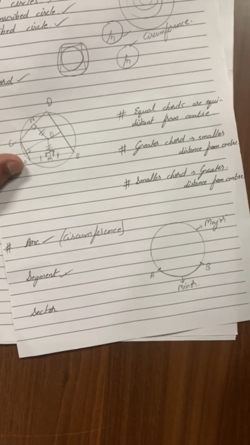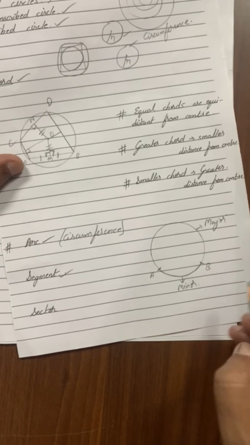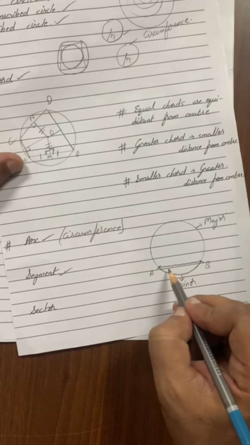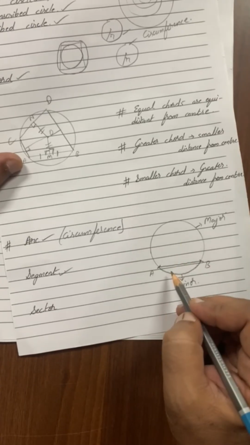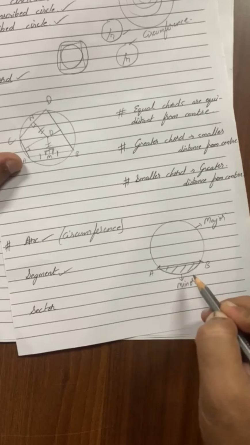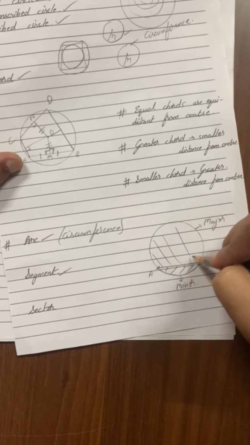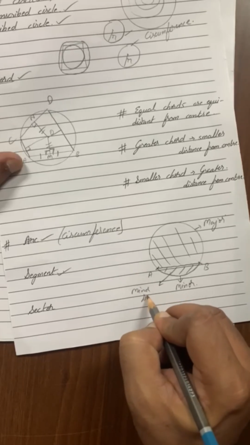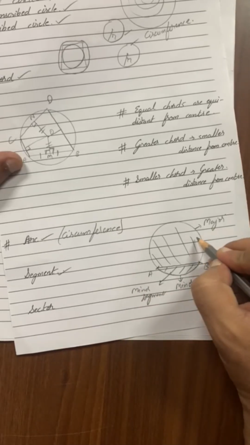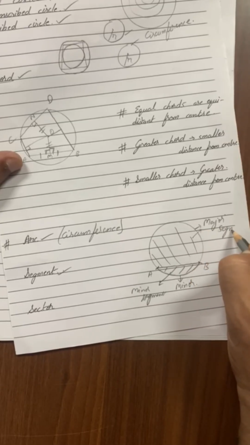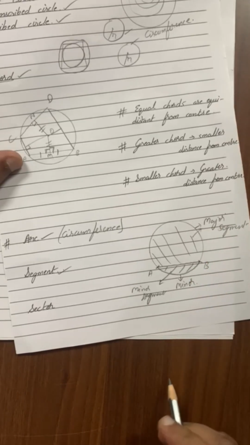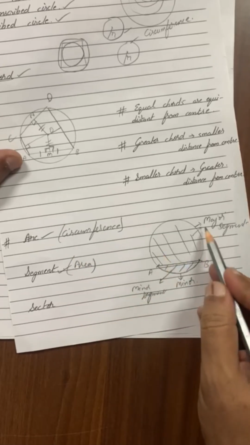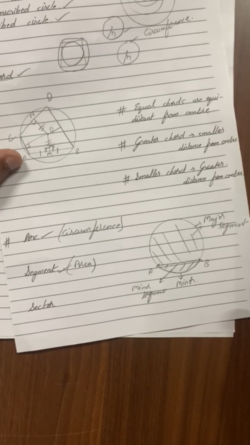After this, we have segment. We have a chord AB. It divides the circle area-wise into two parts. The smaller area is called the minor segment, and the larger area is called the major segment. So segment means area-wise, and arc means it's a part of the circumference.